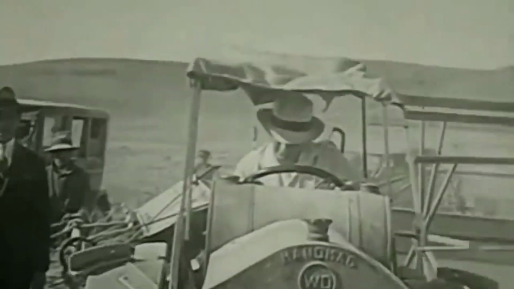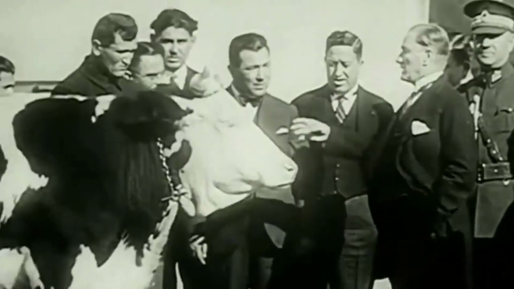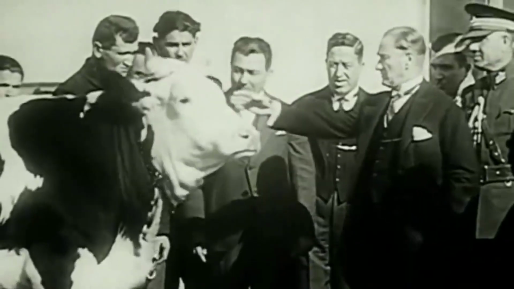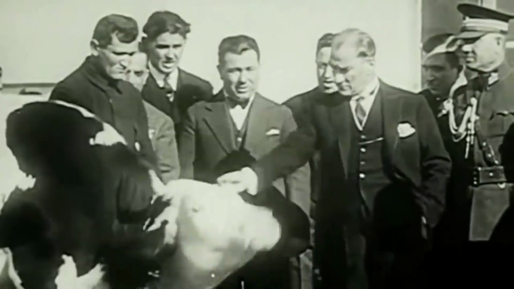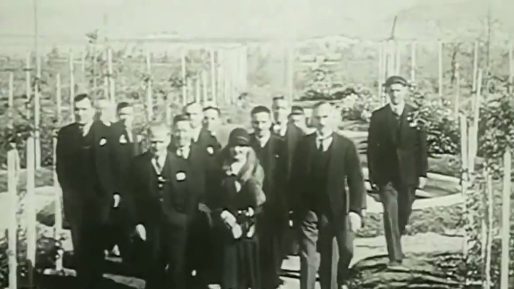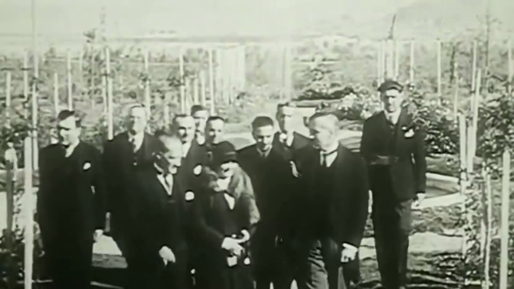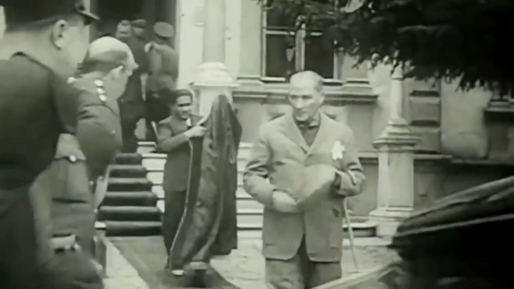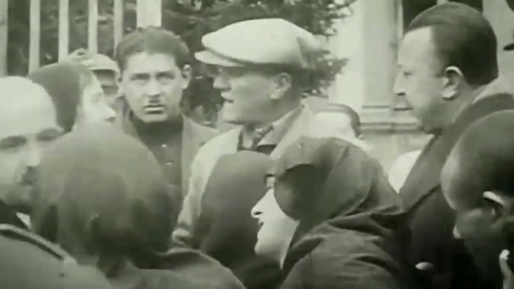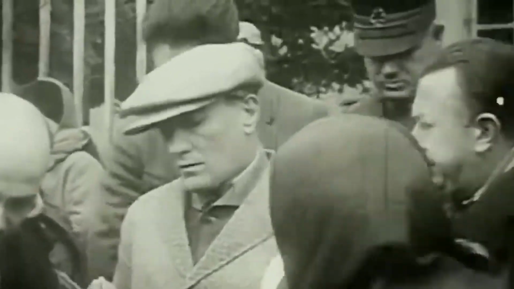On the 19th of May 1919, Atatürk began a nationalist revolution in Samsun. It was an independence war. After the victory of the Independence War in 1921, Atatürk established a provisional government in Ankara. The following year, the Ottoman Sultanate was formally abolished, and in 1923, Turkey became a secular republic with Atatürk as its president.